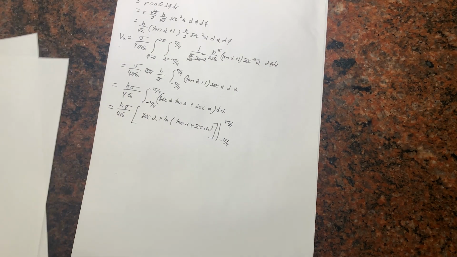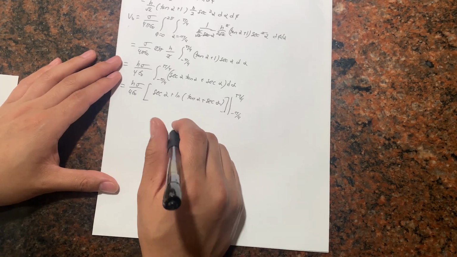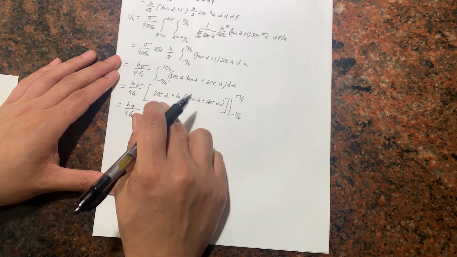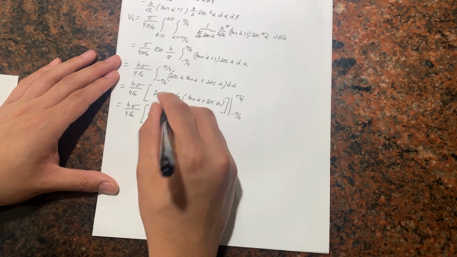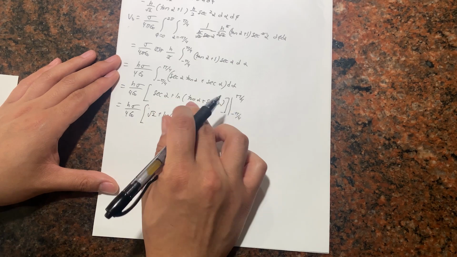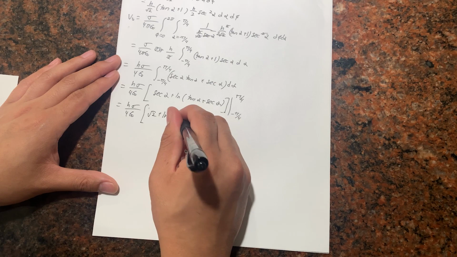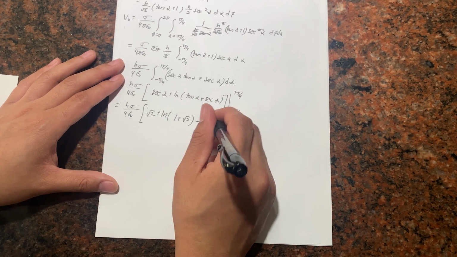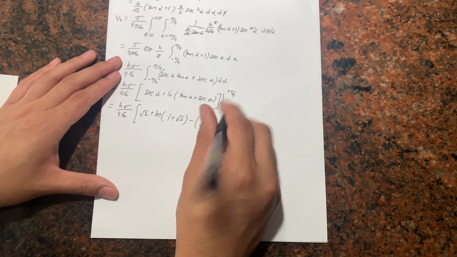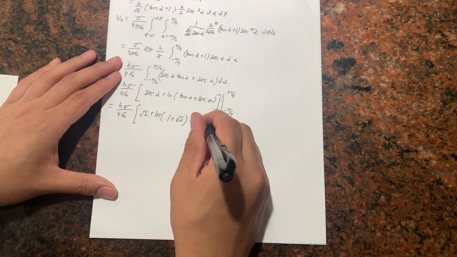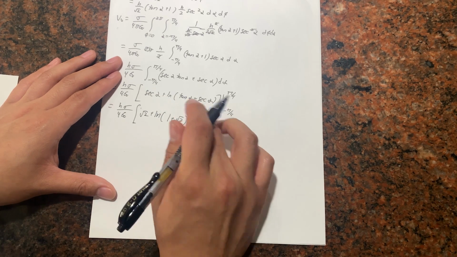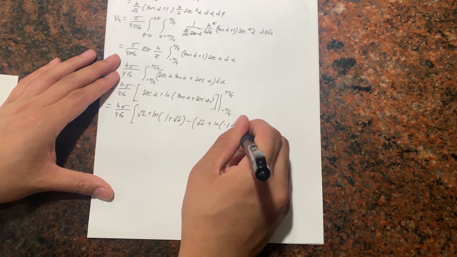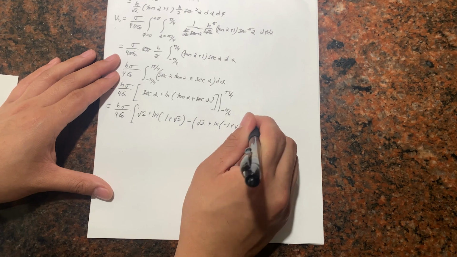Okay, so now we'll start plugging these in. So h, so now secant of pi over 4 is going to give you square root 2. ln of tangent of pi over 4 is going to give you 1. And then secant pi over 4, which is root 2. Now move on to the second thing we plug in. So secant of negative pi over 4 is still going to be root 2 plus the ln of tangent of negative pi over 4 is going to give you negative 1, and then plus root 2 again.